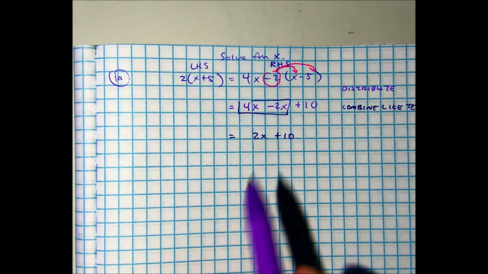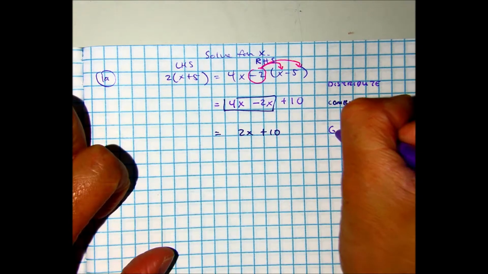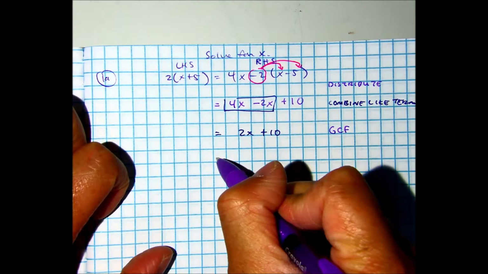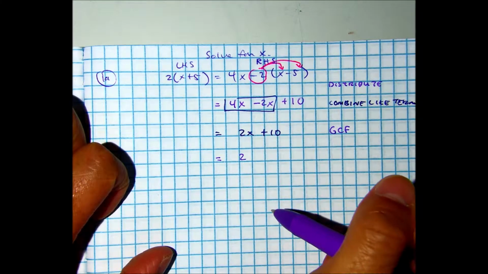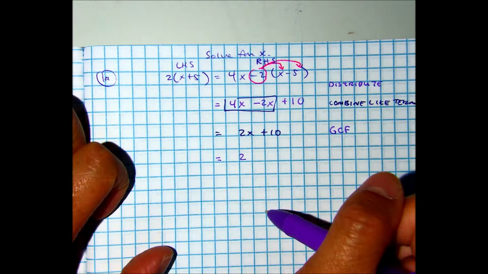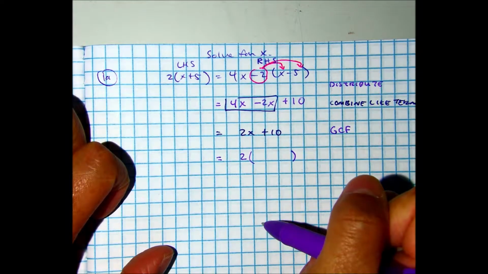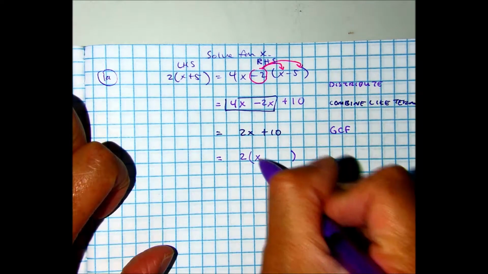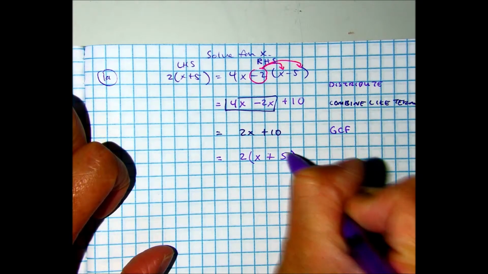We're almost there. We're trying to make this right-hand side look like this one. And what is the greatest common factor? Mariana, what's left? 2 times what? Plus what? Plus 5.